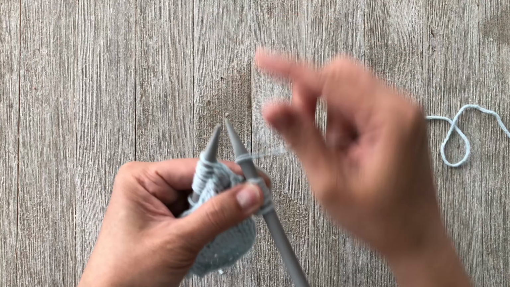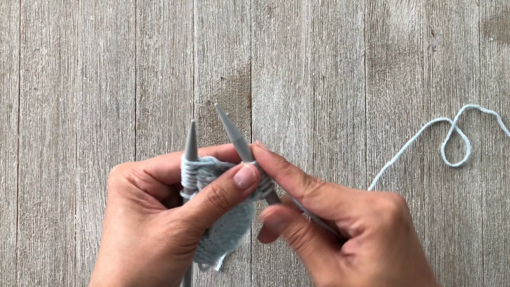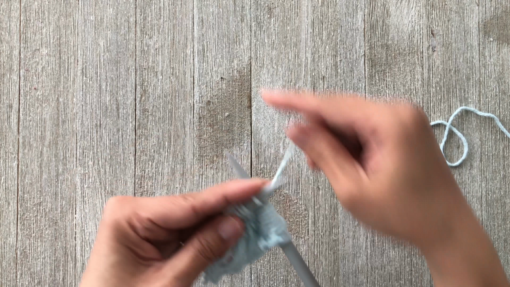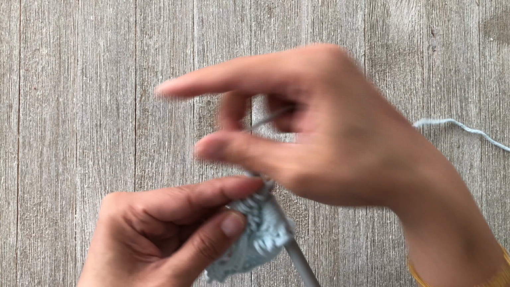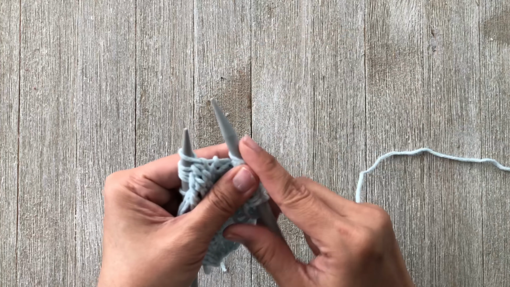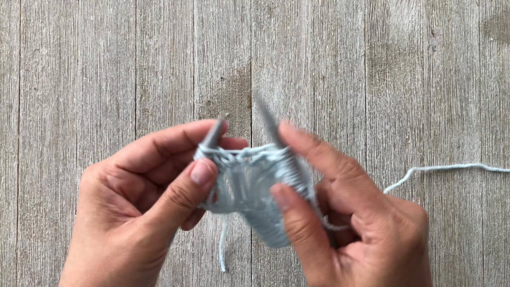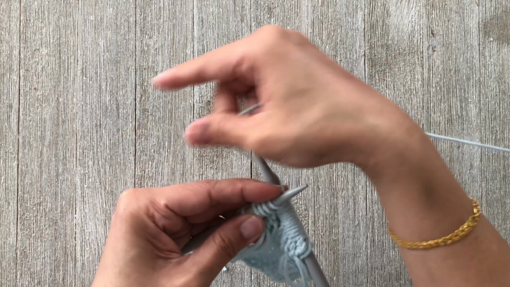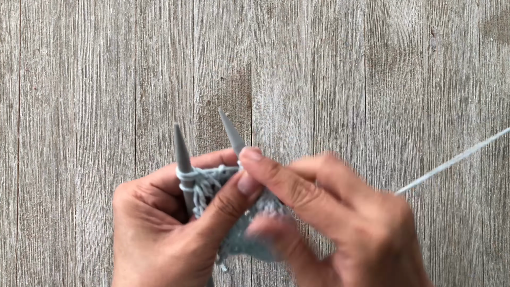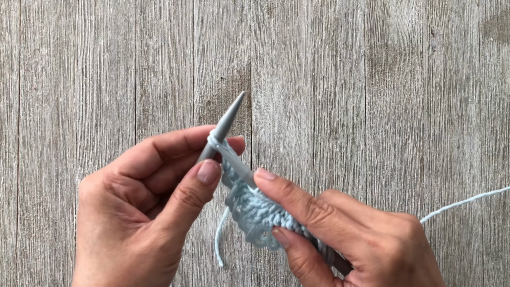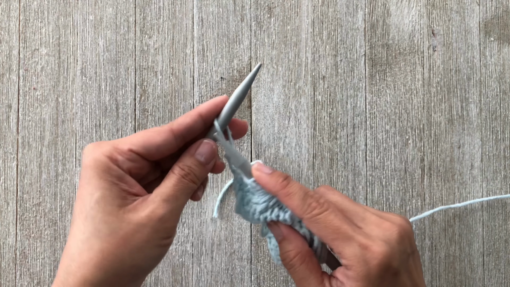Knit the next stitch, wrap your yarn once, oops, knit the next stitch, yarn over, knit, yarn over, oops, can you tell I don't knit this way? Okay, so last stitch.